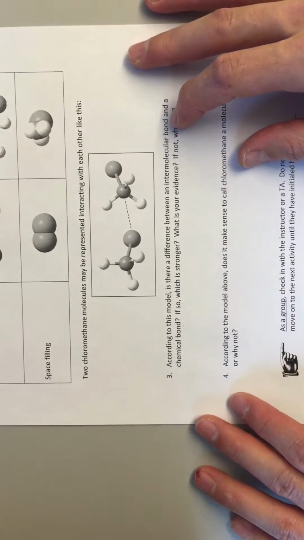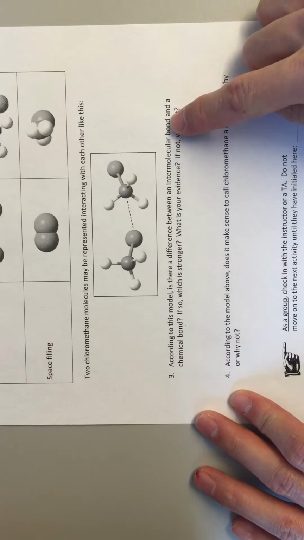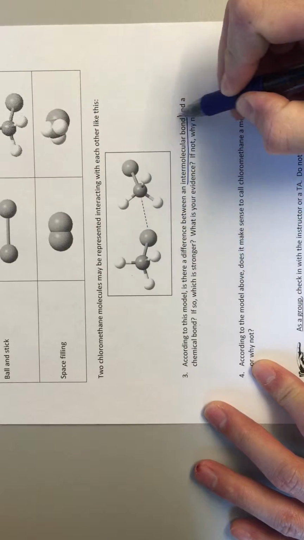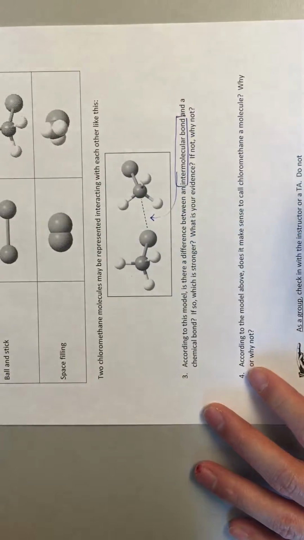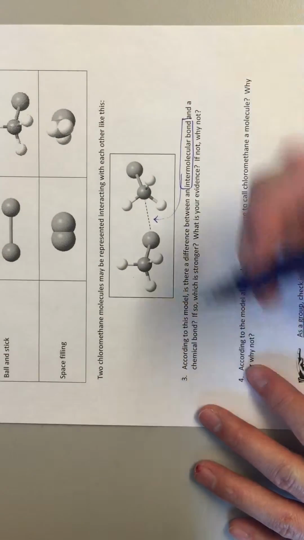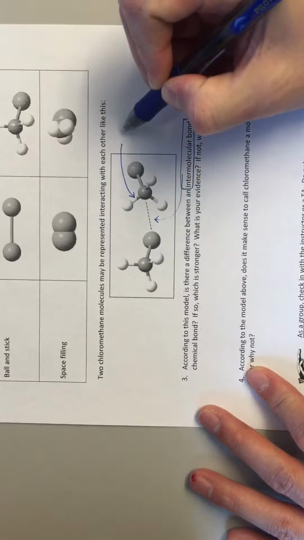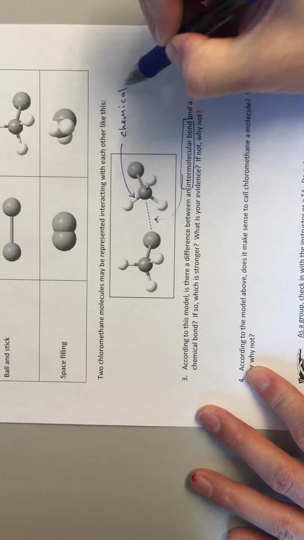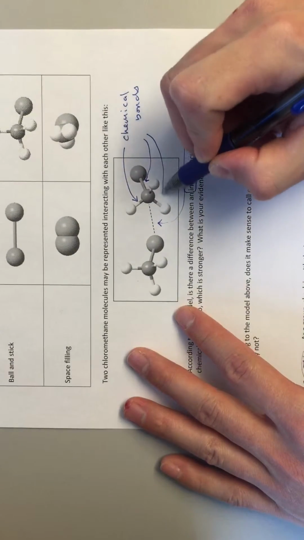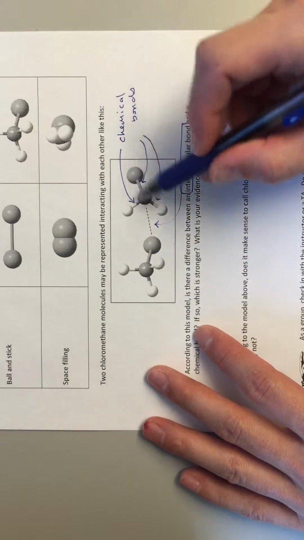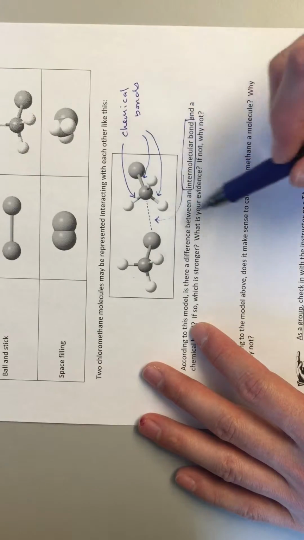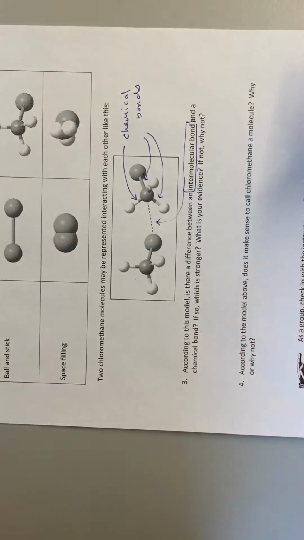The last page, according to this molecule, is there a difference between an intermolecular bond and a chemical bond? Yes. So this dotted line, that is our intermolecular bond. That's the attraction between these 2 molecules. And then the chemical bonds are going to be in between the atoms in the molecule, right? So in this chloromethane, there's going to be 4 chemical bonds between those atoms, and we've got 1 intermolecular bond here.